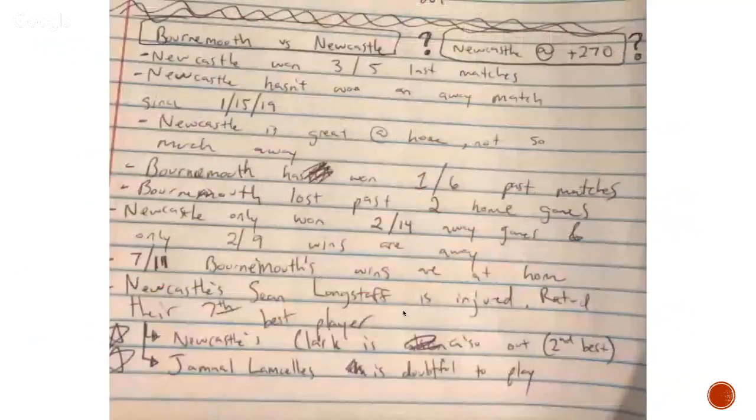So let's look at the next one. This is a game between Bournemouth and Newcastle. We originally were going to play Newcastle. Our stat model said play Newcastle. And so let's look at the situational angles. Newcastle had won 3 of 5 of their last matches, but now they were the away team. Newcastle hasn't won an away match since 1-5-19. But you could see here Ethan's notes. He said Newcastle is great at home, not so much away.